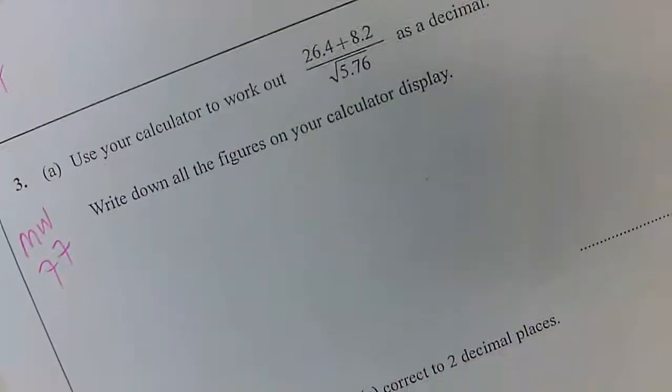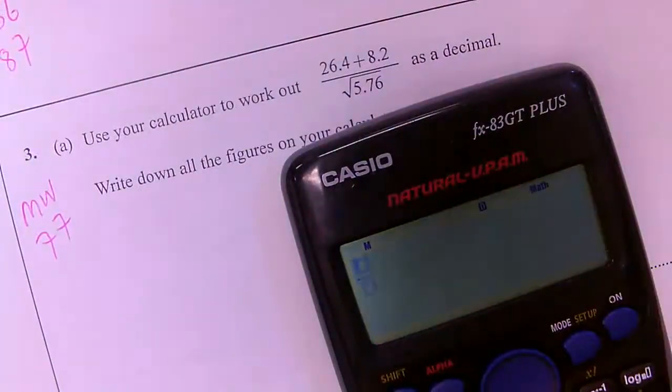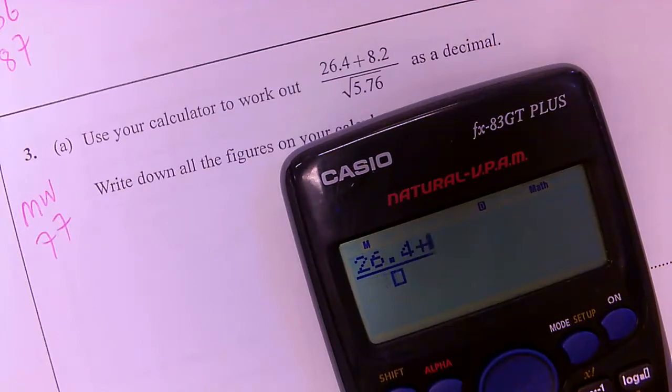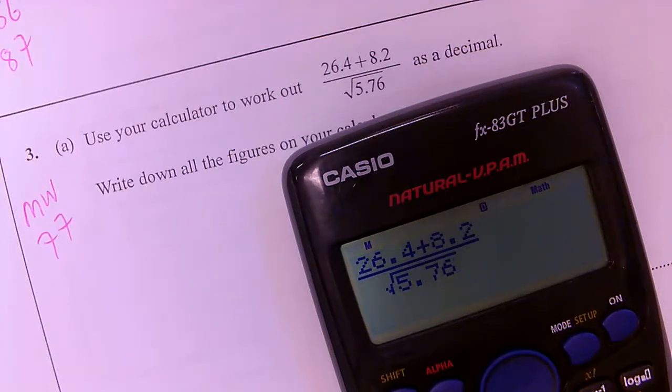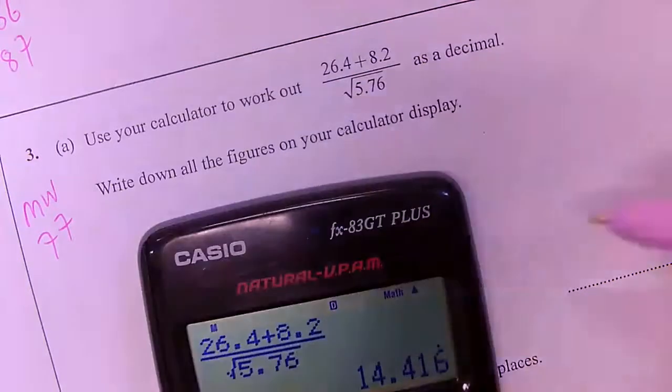Use your calculator to work this out as a decimal. Write down all figures on your calculator display. Right, that's why having a Casio is super important, because you can press this button. And then we type it in exactly: 26.4 plus 8.2 all over square root 5.76. You just type it in exactly as you see it. Press equals.